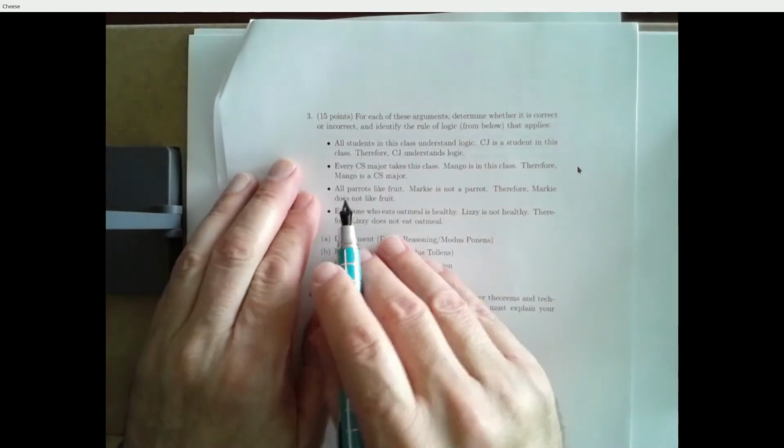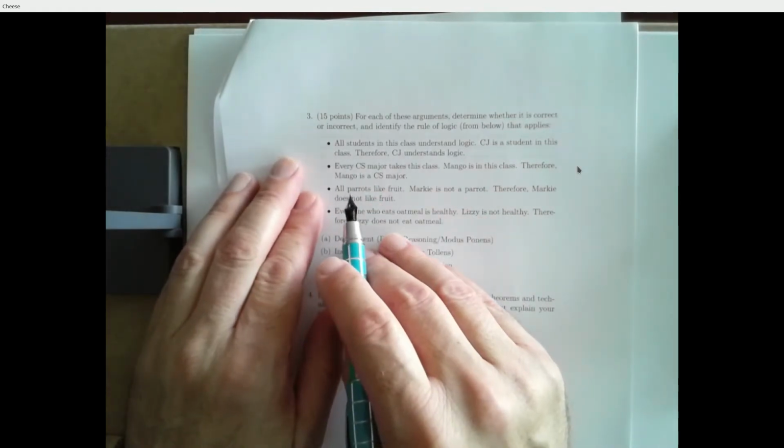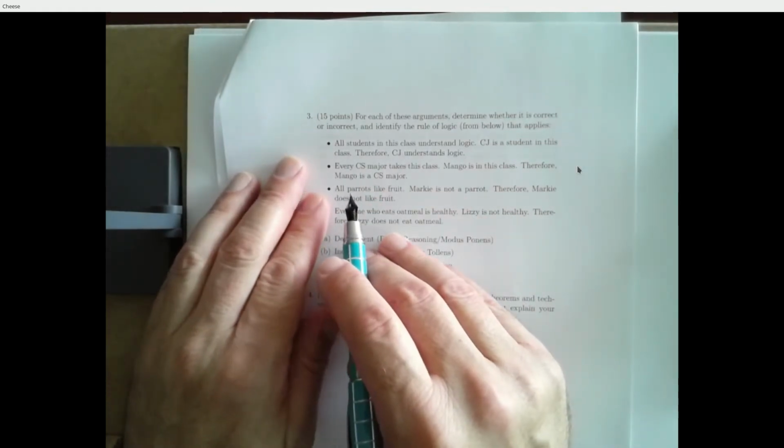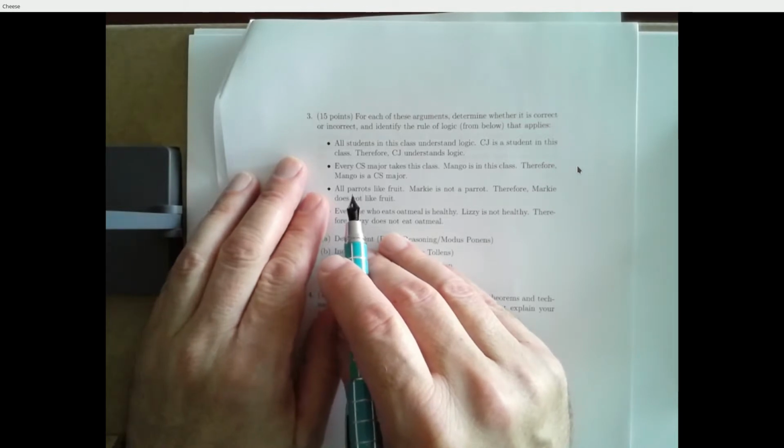All right, so question 3, this is some logic, types of reasoning or fallacies. So you get a problem like this, right? You try to break it into propositions. Usually smaller is better, so you can connect them using things that we know, like implication. So what are the propositions that jump out in this first statement? All students in this class understand logic. CJ is a student in class, therefore CJ understands logic.